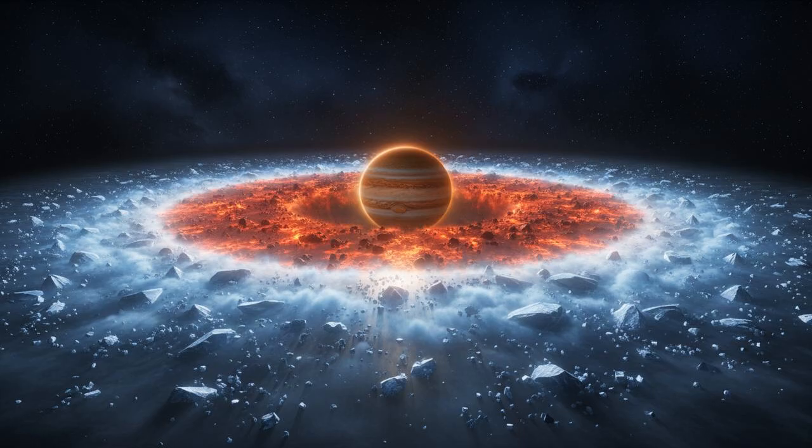Crucially, there is the ice line. Just as the solar system has a snow line beyond which water freezes, the circumplanetary disk has its own ice line. The position of this line is critical for the composition of future moons. Inside the line, moons will be rocky and dense. Outside the line, moons will be rich in water ice and volatiles.